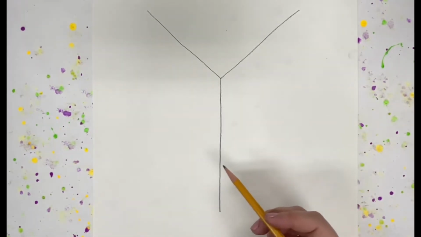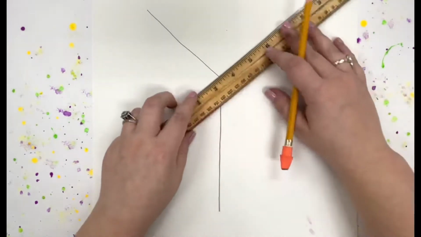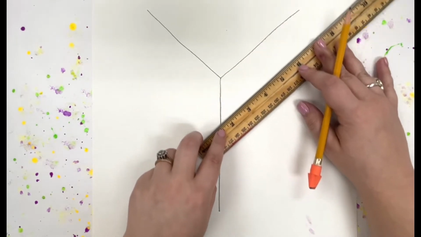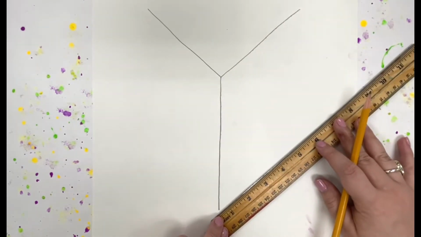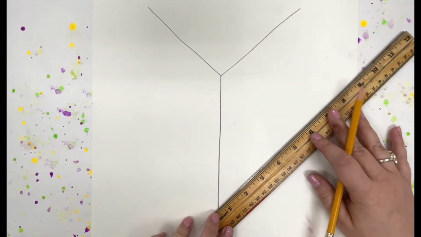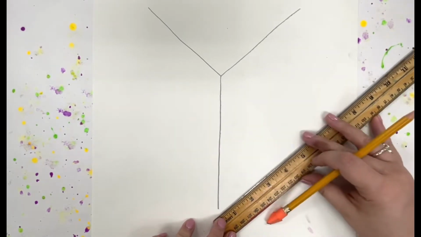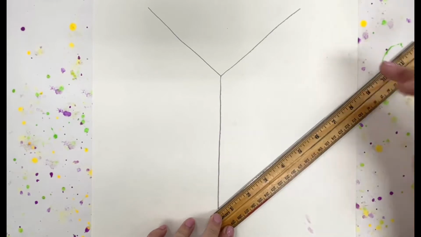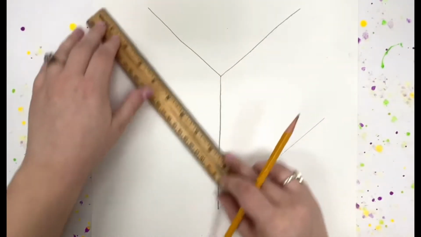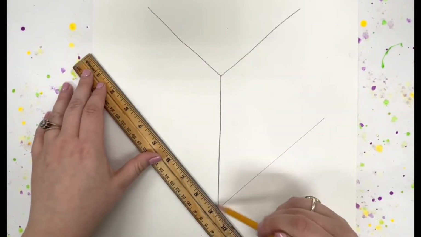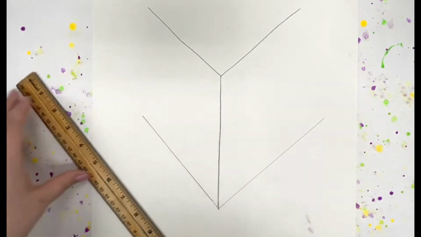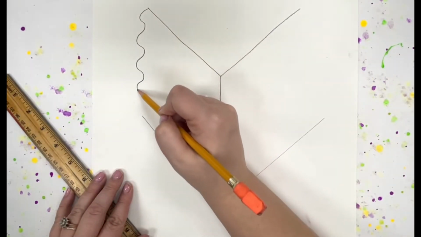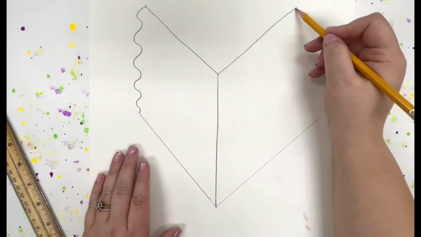Then I am going to use my ruler and I'm going to try to get the same kind of line going this way. Okay, I'm gonna do the same thing over here. Awesome, now I'm gonna connect these with a wavy line. That's gonna be the start of my frosting.